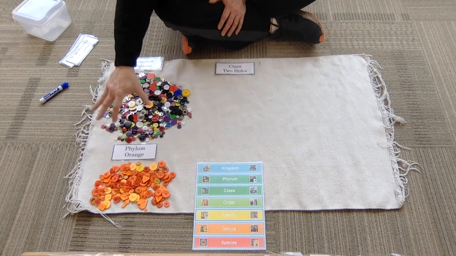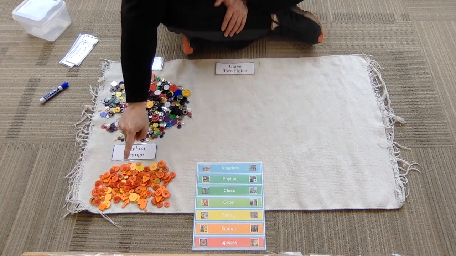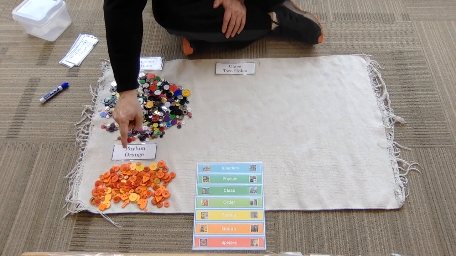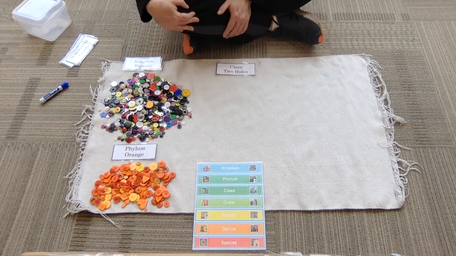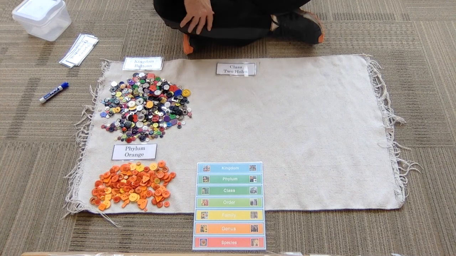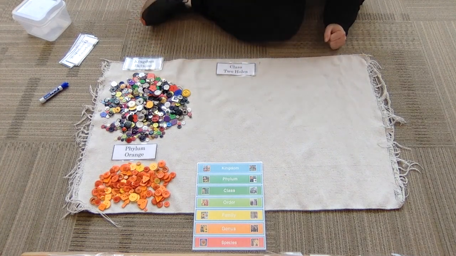So I'm not going to pull all of the buttons with 2 holes. I'm only going to pull the buttons with 2 holes from my phylum because I'm getting more specific within the phylum of the orange buttons. This is how taxonomy works. We go from general to specific. So here we go.